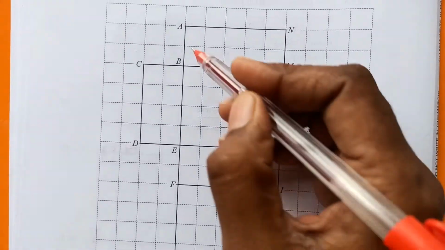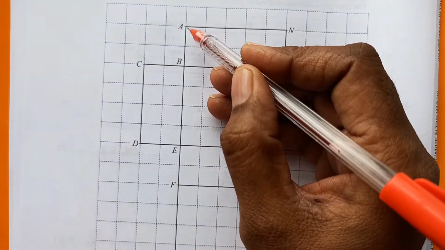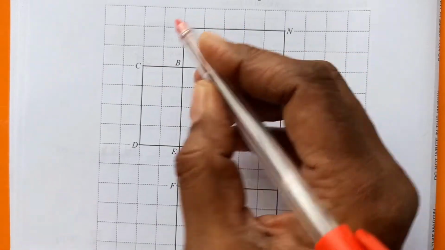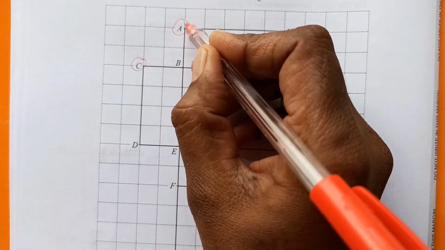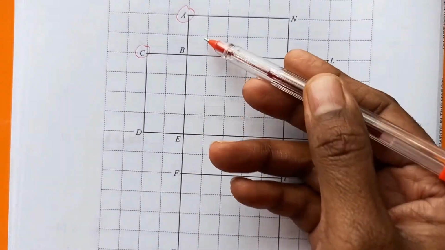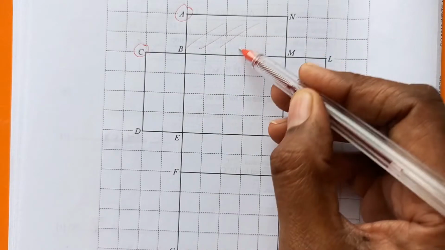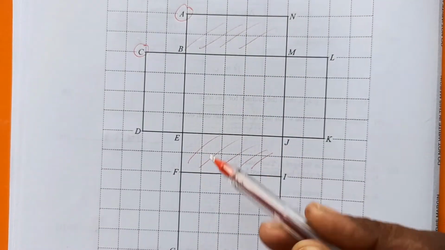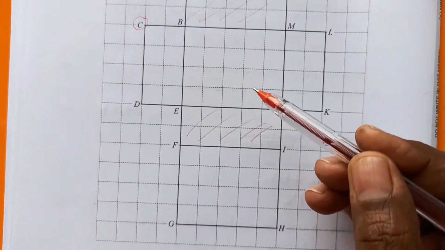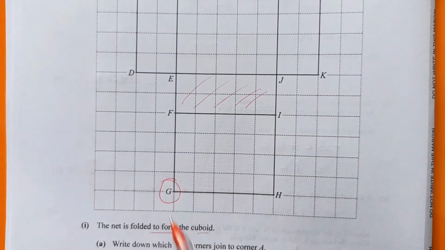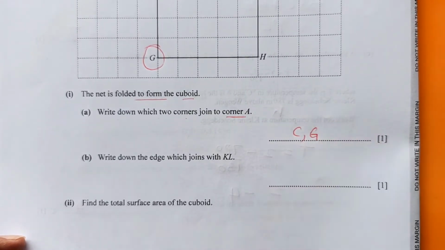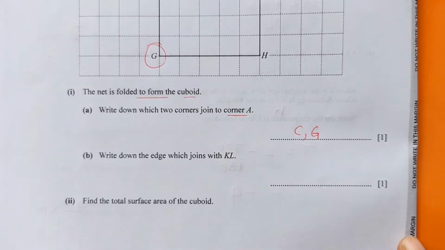is here. So you see, when you will fold it, this and this corner will come together, right? So A, C, and what else? You see, this will be parallel to this. This face is going to be parallel to this one. So they will not meet. But this will come back here. So that means there will be another point G. So C and G will be the corners that will join at A, right?